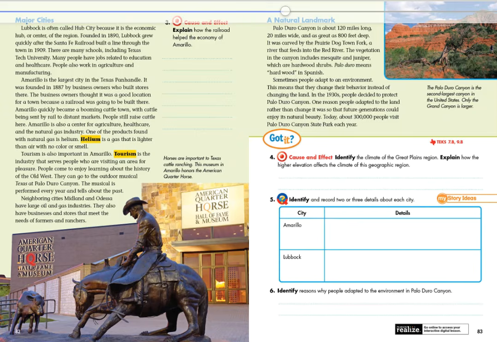A natural landmark. Palo Duro Canyon is about 120 miles long, 20 miles wide, and as great as 800 feet deep. It was carved by the Prairie Dog Town Fork, a river that feeds into the Red River. The vegetation in the canyon includes mesquite and juniper, which are hardwood shrubs. Palo Duro means hard wood in Spanish.